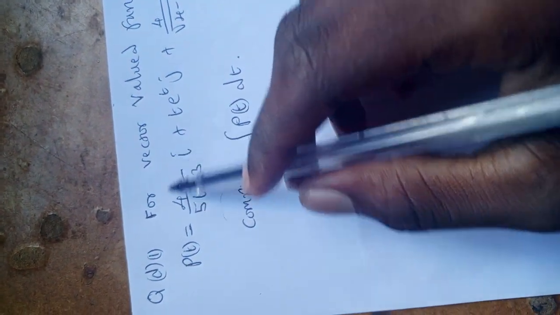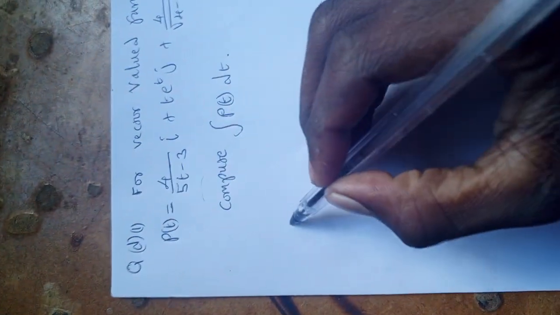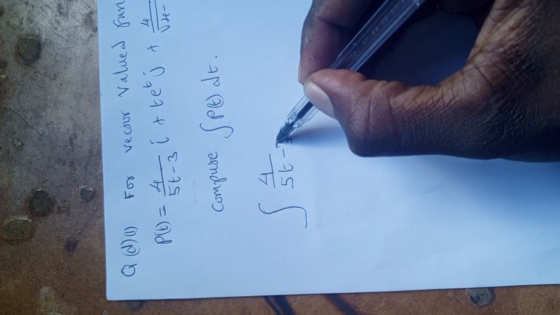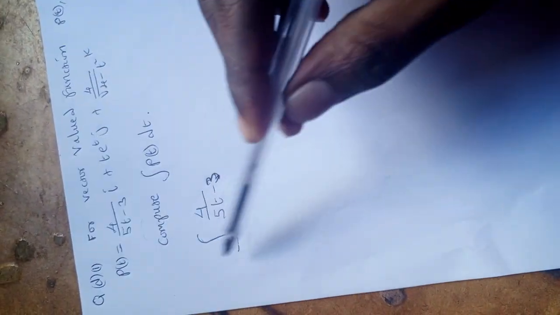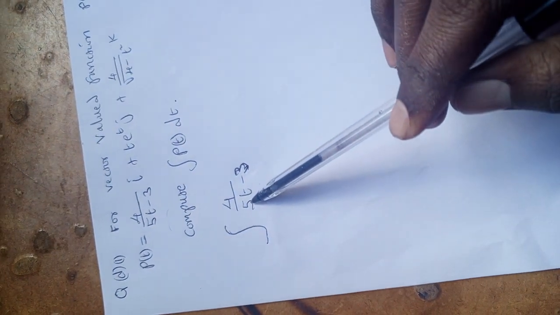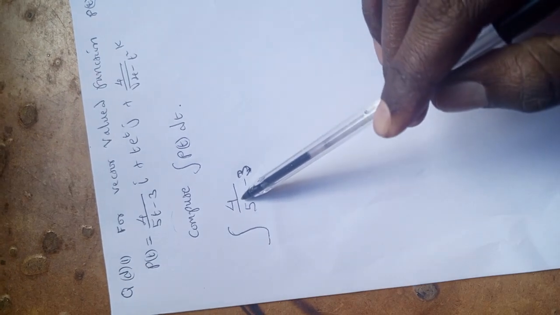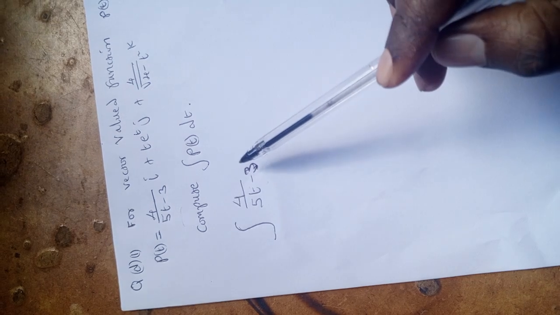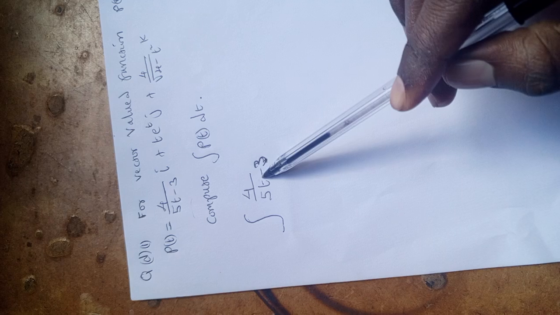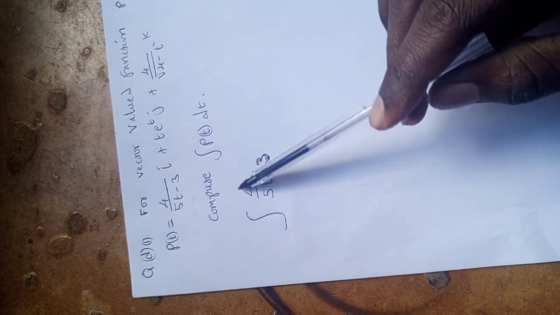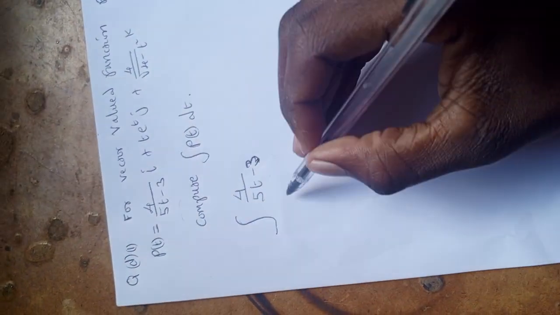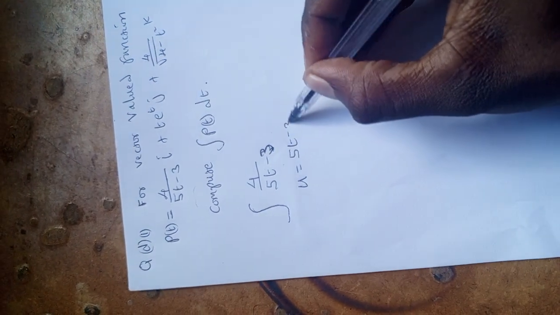What's the component for x? The component for x is 4 over 5t minus 3. So we are going to integrate it individually. Let's analyze how we can integrate it. If we look at the bottom, the degree of t is 1. Meaning if you assign the bottom part to equal u, when you differentiate to find du, the t will disappear. So we can eliminate all the t values from this expression and take it into the u world. So let's say u is equal to 5t minus 3.